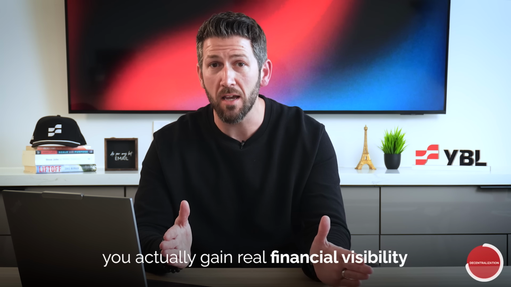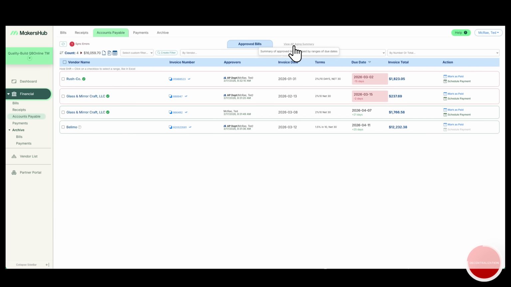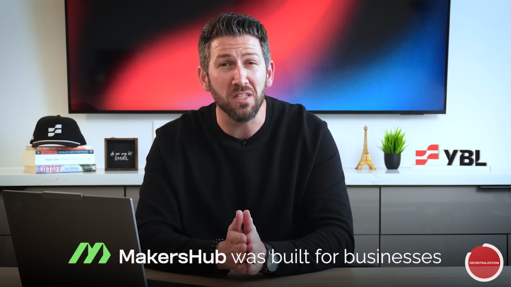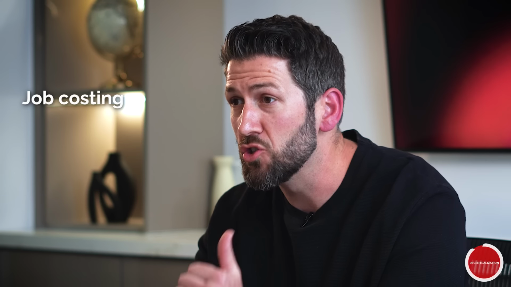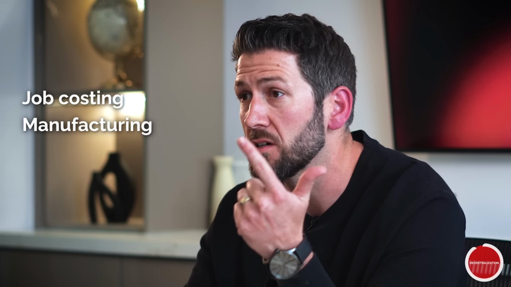And this is worth saying. Most tools in this category are really just bill pay tools or basic extraction or basic workflows. They get the bill paid and move on. MakersHub was built for businesses where the detail inside the bill actually matters. Job costing, manufacturing, complex purchasing. And for the clients we've implemented this for, the difference has been massive. When AP goes from chaotic to structured overnight, the operational stress just disappears.